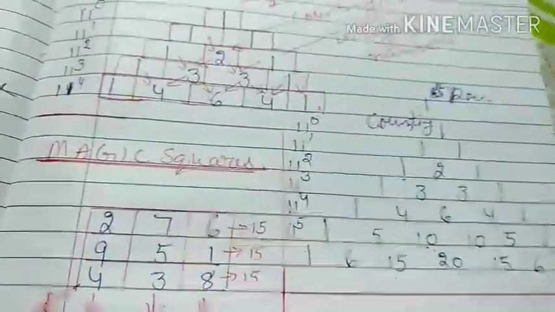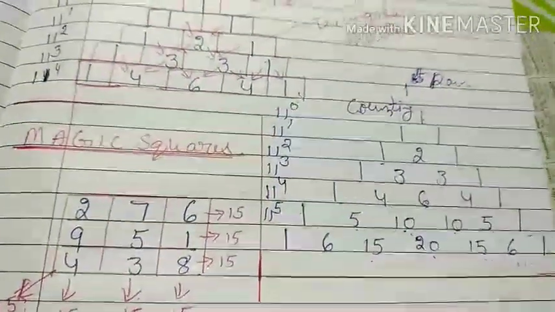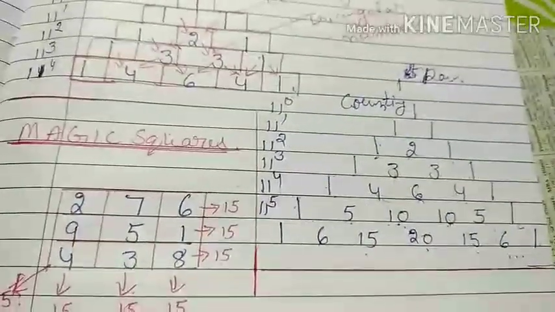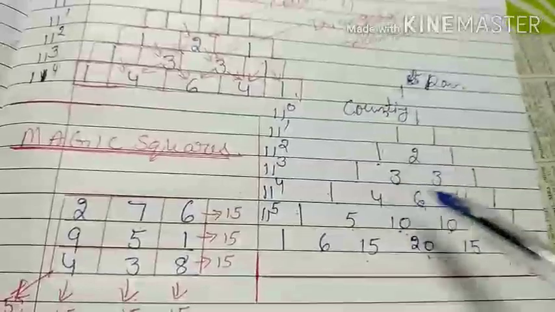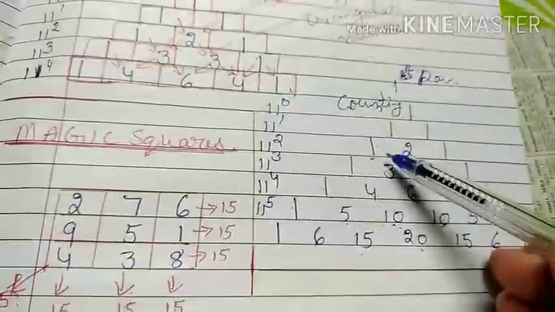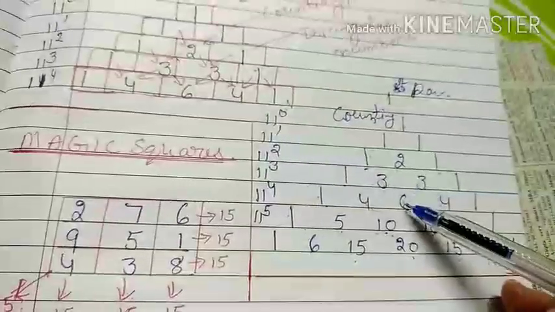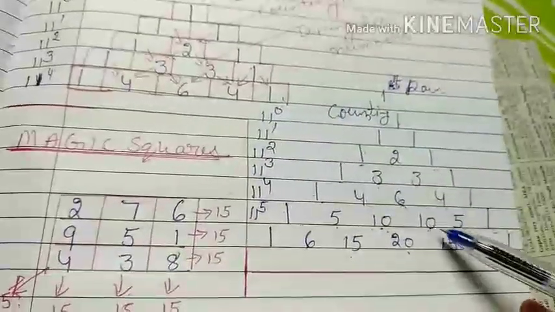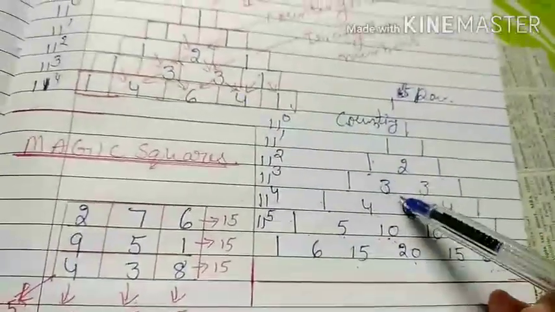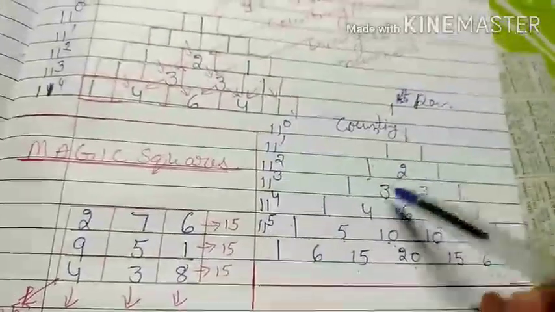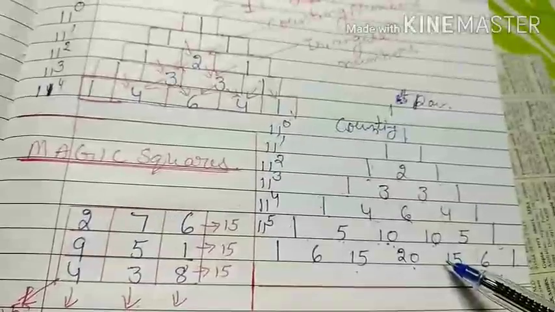So these are counting numbers. But if you look at this, 1, 3, 6, 10, 15, check the pattern: 1 plus 2 is 3, 3 plus 3 is 6, 6 plus 4 is 10, 10 plus 5 is 15. Here 2, 3, 4, 5 are added to make a pattern. So this is also called triangular numbers.